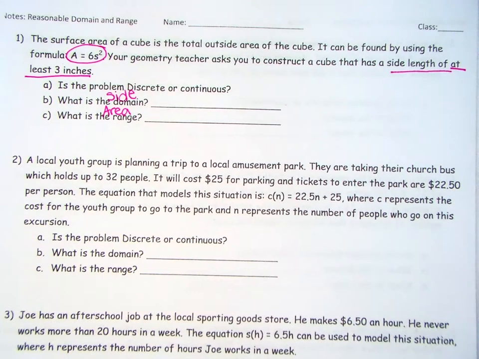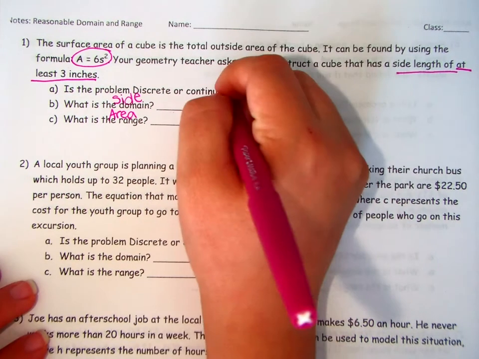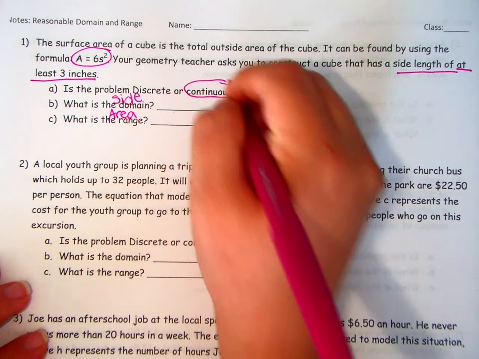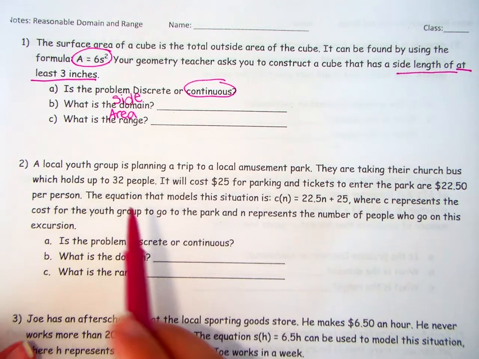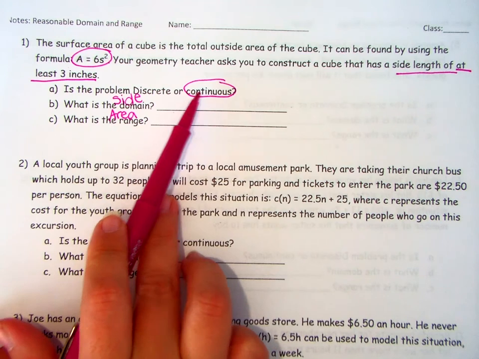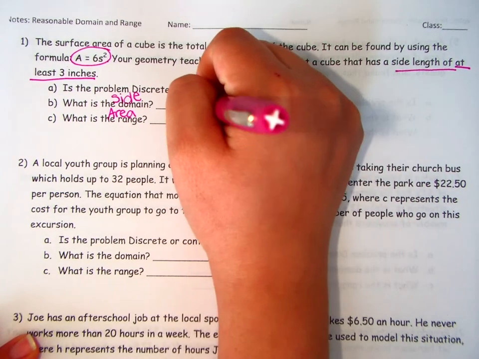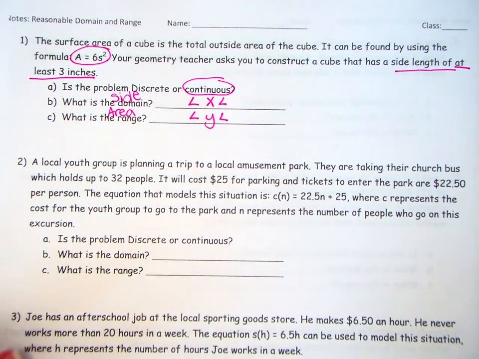Alright, the next thing, is this going to be a discrete or continuous function? Continuous. Now, the reason it's continuous is because your side lengths don't have to be whole numbers, as in whole inches. You could have something that's 3.2 inches or 3.4 inches. That's okay, as long as it's bigger than the 3 inches. Now, for continuous functions, the way you write domain and range, you write them like this, with the alligators.